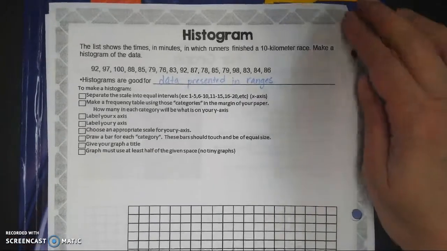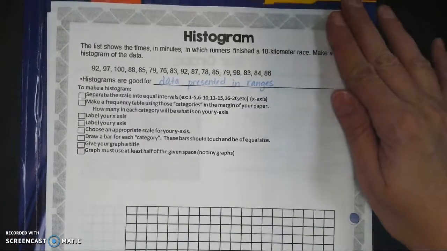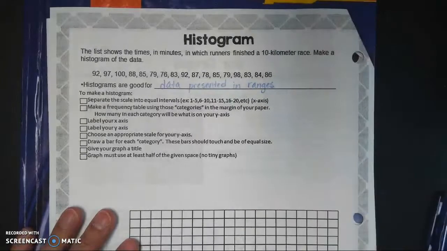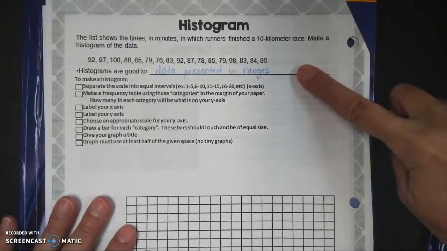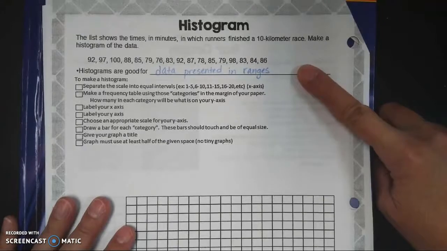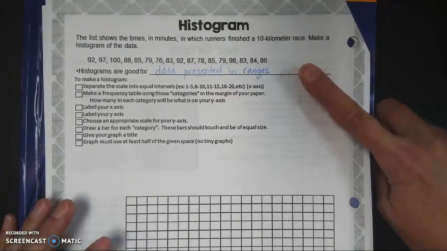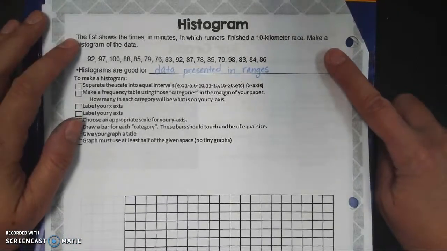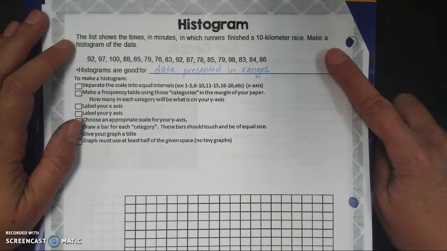Okay, when the last video cut off, we were getting ready to construct our histogram. So this video will be part 2 of this series, constructing a histogram. And we may have mentioned this, but histograms are good for presenting data as grouped in ranges. And so here we have data for time in minutes in which runners have finished a 10-kilometer race.